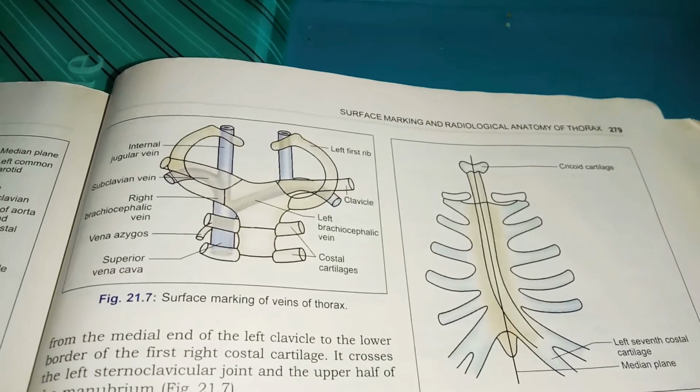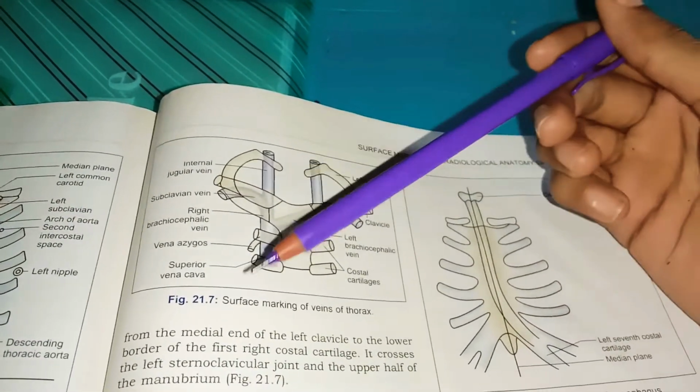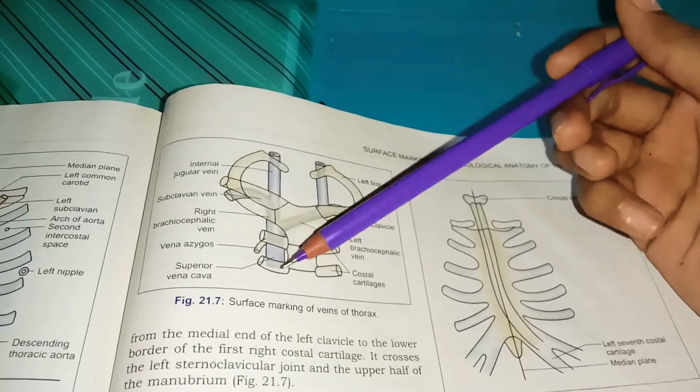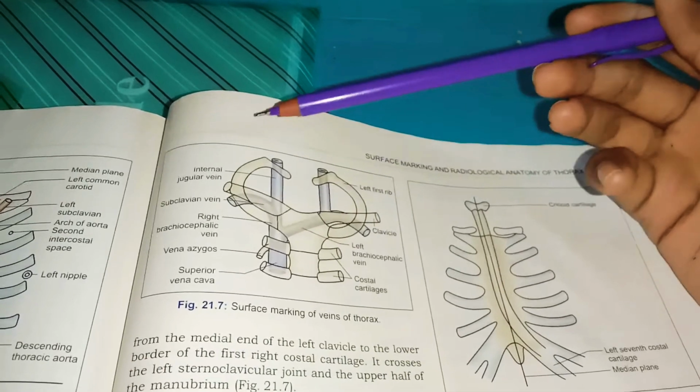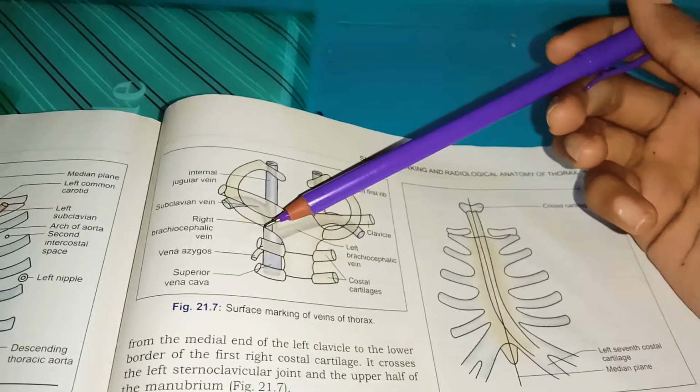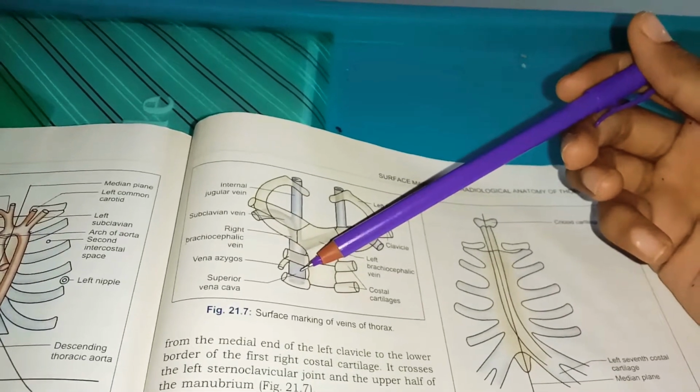To start, the veins of the thorax. So, surface marking of the veins of the thorax. First we'll start with our superior vena cava because it's superior. You can see this one is the superior vena cava, going behind the manubrium and also behind the first rib, second rib, third rib. So let us see where it is. This is the superior vena cava.